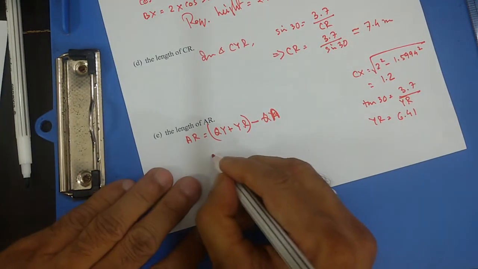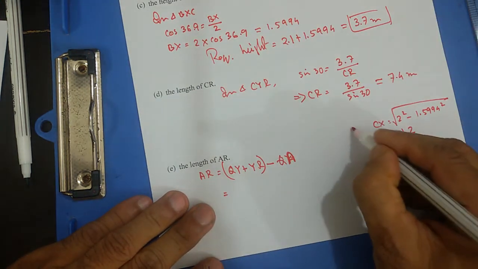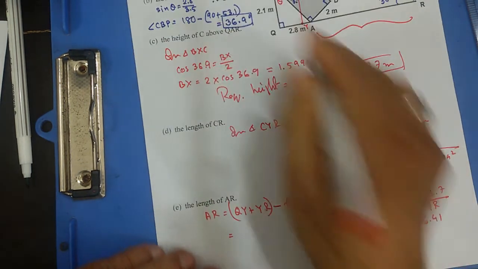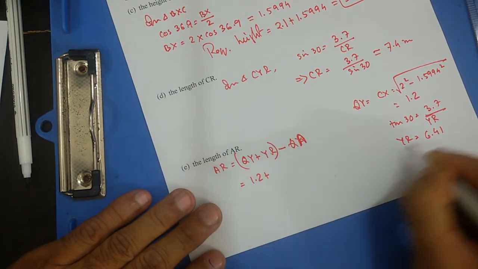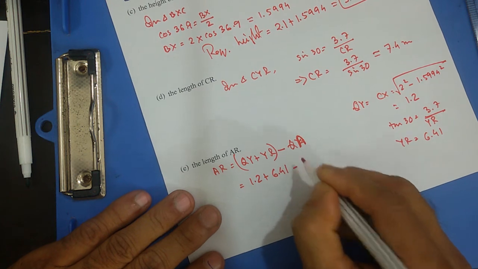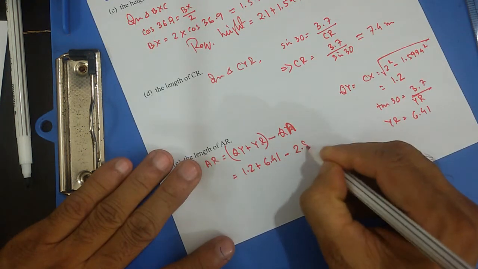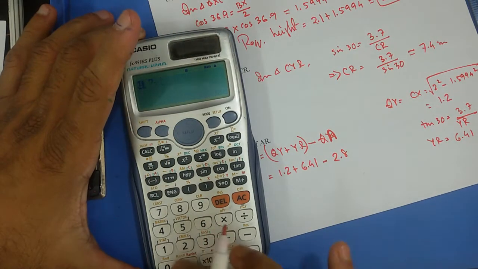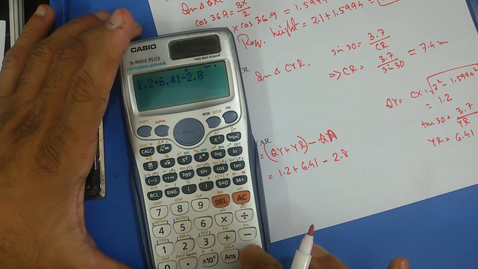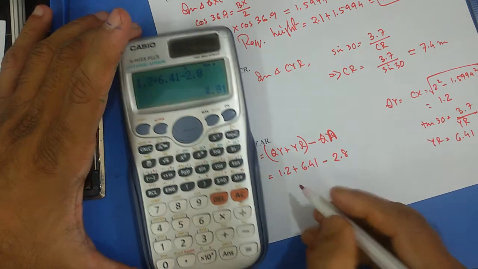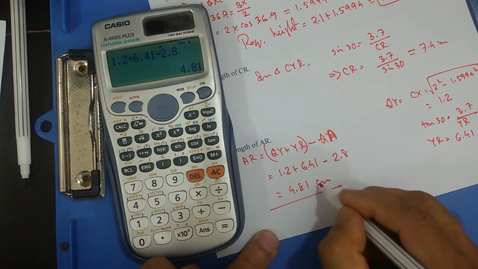So we are ready over here. This QY equals XC or CX, that's 1.2 plus YR is 6.41 minus QA, which we already know is 2.8. So it's going to be 1.2 plus 6.41 minus 2.8. That's going to give me approximately 4.81 meter.